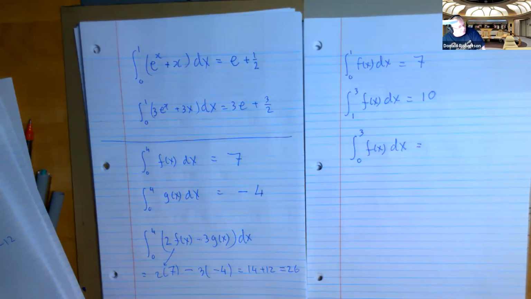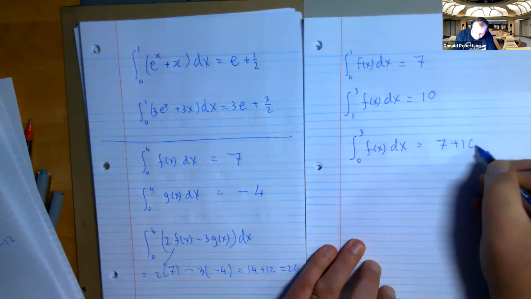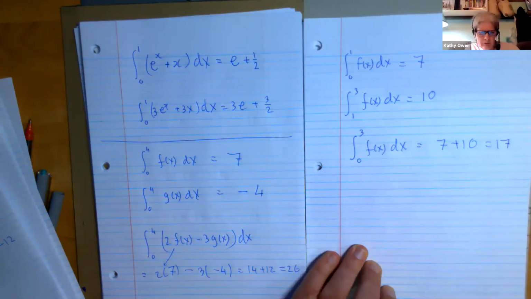So this is a new puzzle. The area between 0 and 1 is 7. The area from 1 to 3 is 10. So what would the area starting at 0 and finishing at 3 be? Or at least how would you get it? Wouldn't you just add them? Isn't it nice when things come out the way they should?